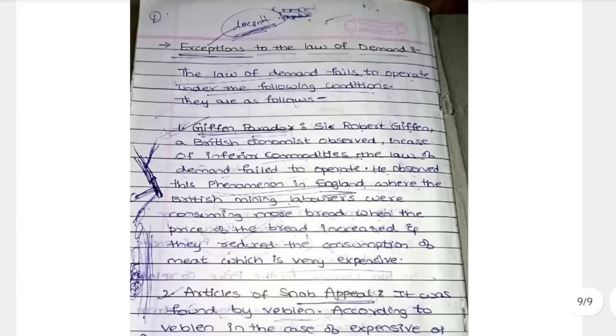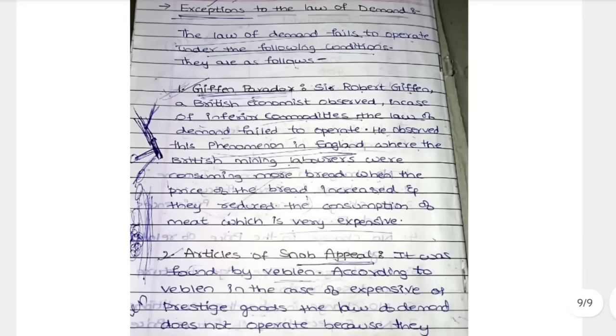What are the exceptions? Exceptions are nothing but the circumstances in which this law will never work. The Giffen paradox is helpful for your 4 marks. In England there was an economist called Sir Robert Giffen. He observed something in the mining areas: when the workers did the mining, they preferred bread and meat for their lunch.